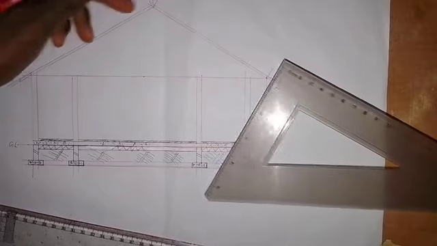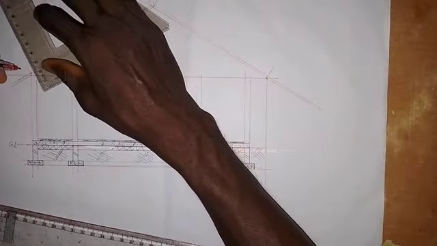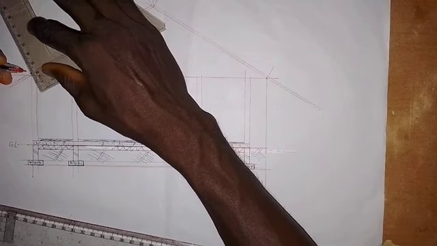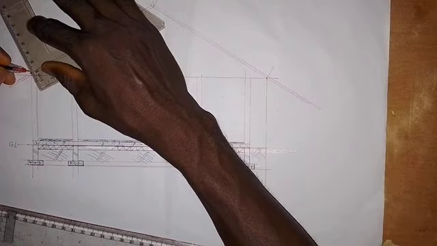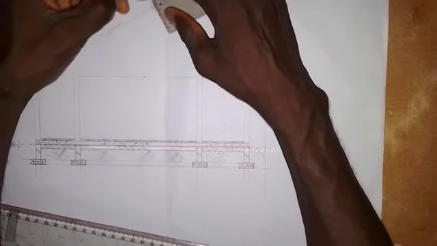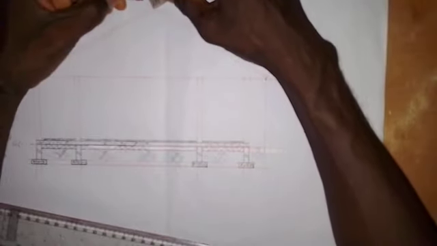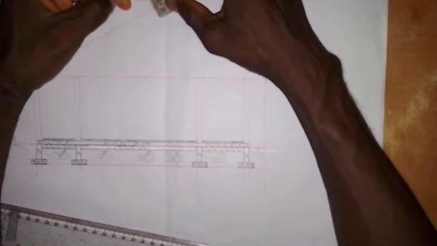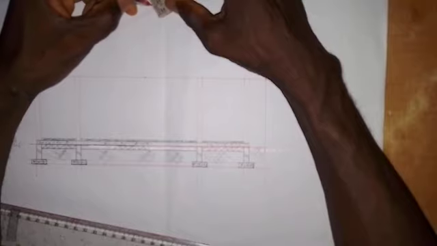Okay, so the next thing that I'm going to do is to draw the purlins. So we are going to put the purlins around here. So we also take 2 millimeters up here. So here we also take 2 millimeters. So we take 2 millimeters here also. So from here, there is 2 millimeters.